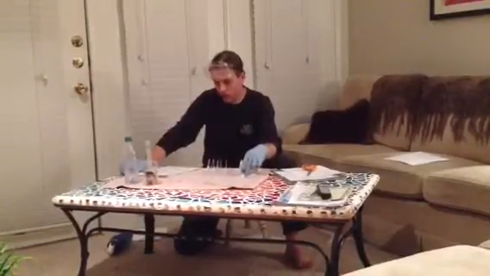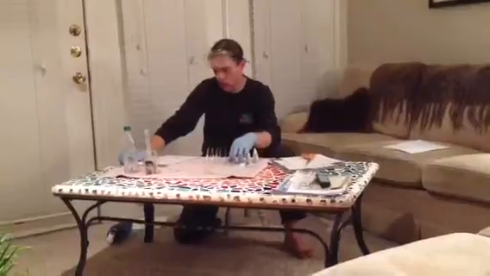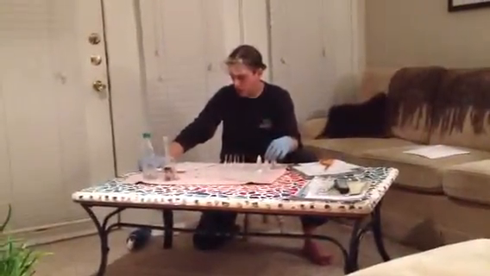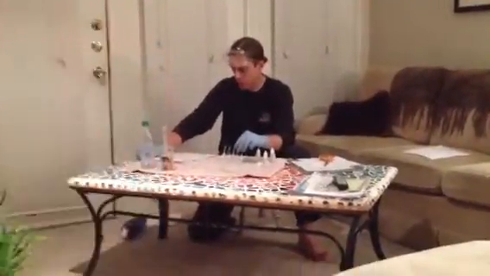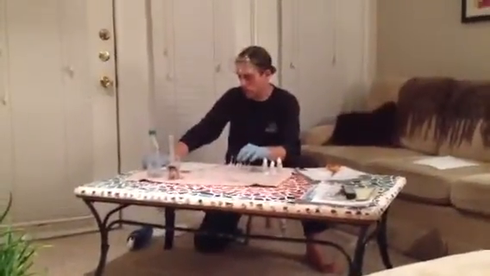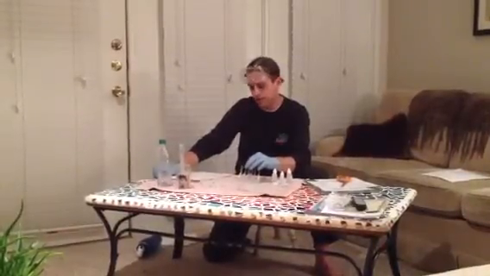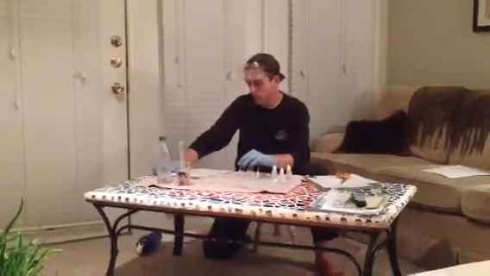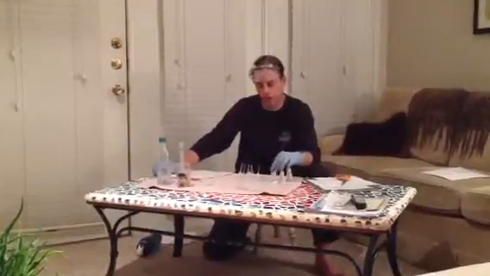I've also got a couple empty pipettes for moving chemicals around. I've got silver nitrate. I've also got sodium bromide, sodium carbonate, sodium chloride, sodium iodide, sodium phosphate, sodium sulfate, sodium sulfide, and then I'll also be using an unknown tonight.